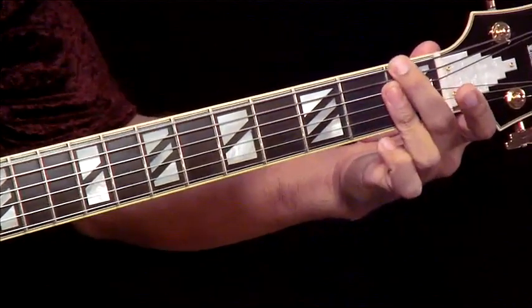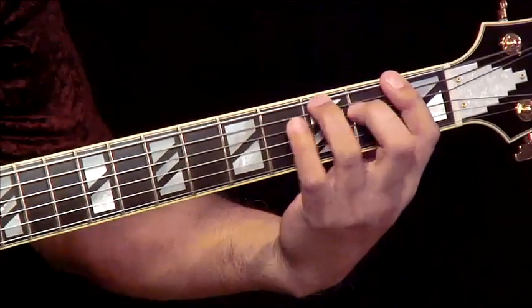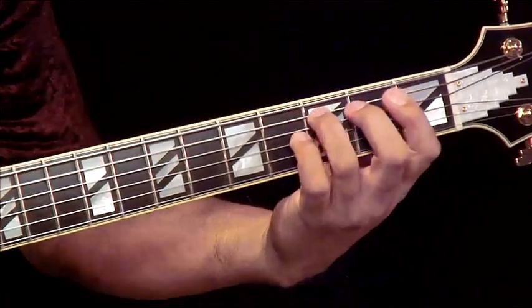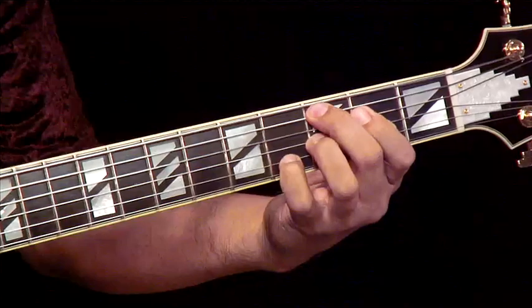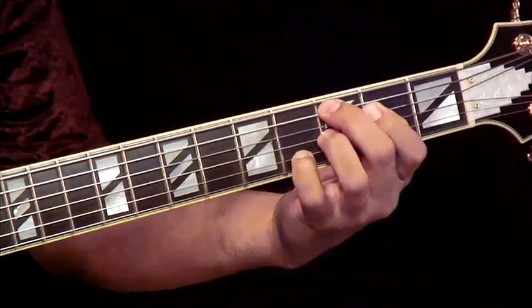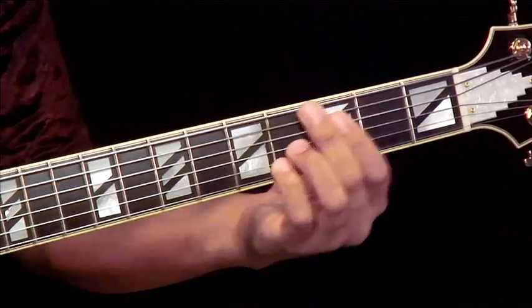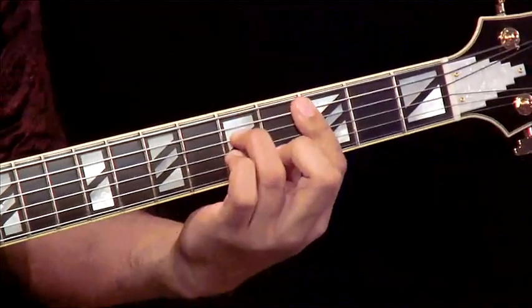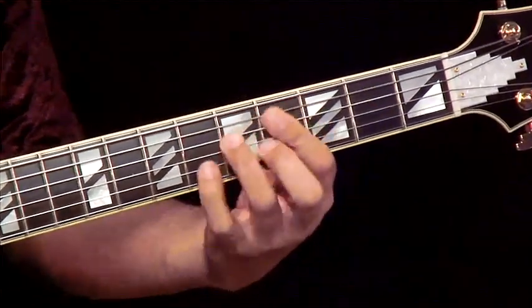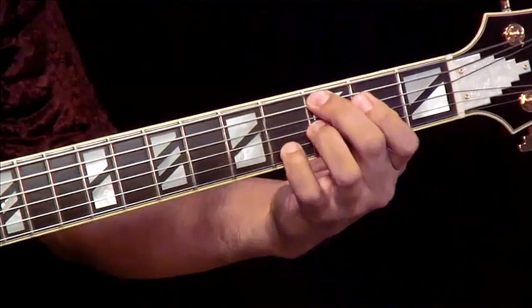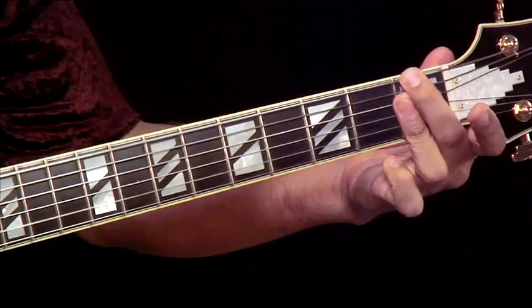So F minor, F, G, A flat, B flat, C. It's C7. You're going to find a lot of these very common and repeating chords here. So G7 goes to C minor. C minor becomes C7, and that leads to F minor.